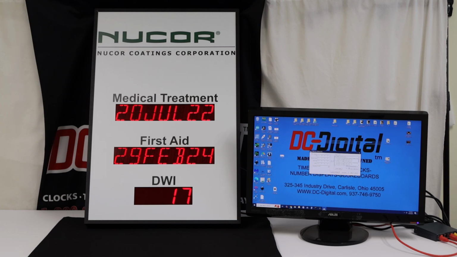What makes us unique is that it's networked, and you can change the display from a remote location. However, the dates for medical treatment and first aid are just static days. So you're going to put those days in statically, and they're just going to remain up there till the next time those occur, if any.